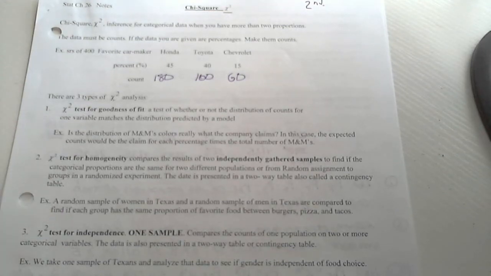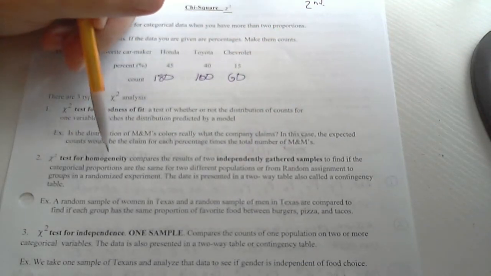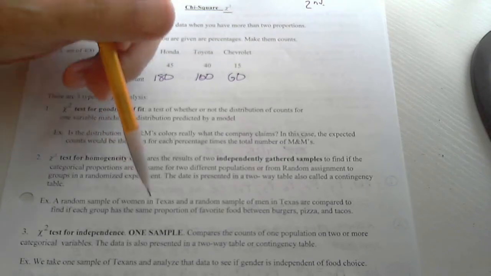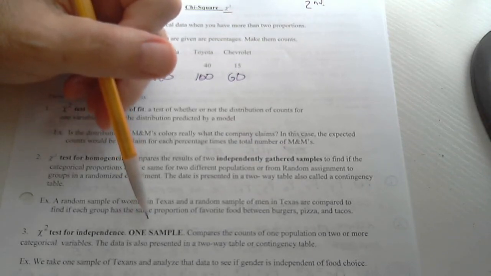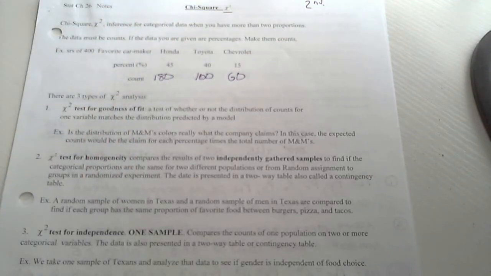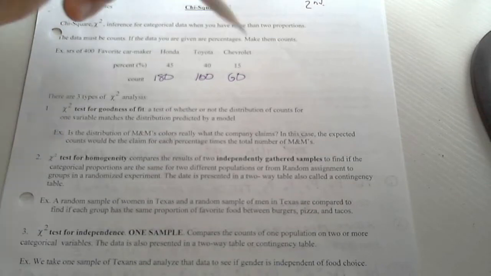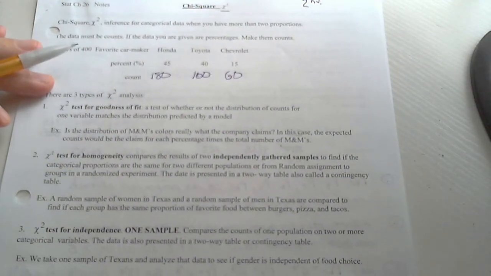Homogeneity versus independence, the key is going to be all in how the sampling is done. If you have independently gathered samples, that is going to be homogeneity. When the problem says that you have one single sample, and again, remember this is talking about when we have a table of numbers, that's how we're going to know that we're dealing with independence. These two will look visually the same, but it's going to be in the description about how the sampling was done that will tell you which one of these two it is.